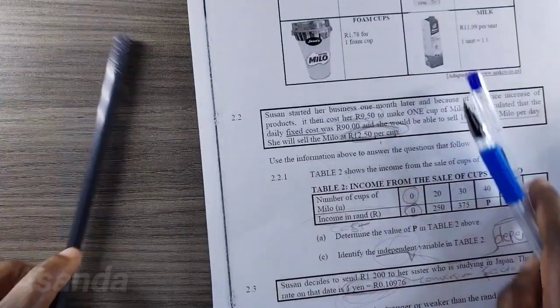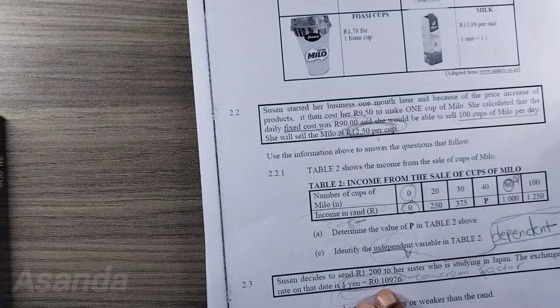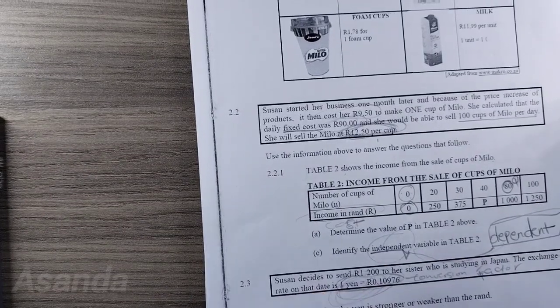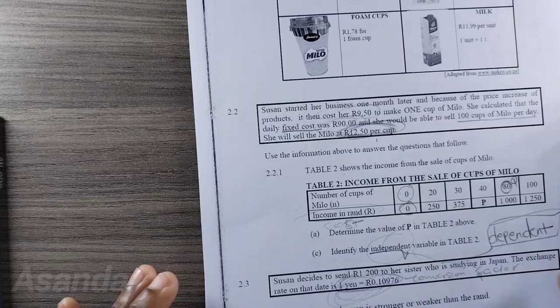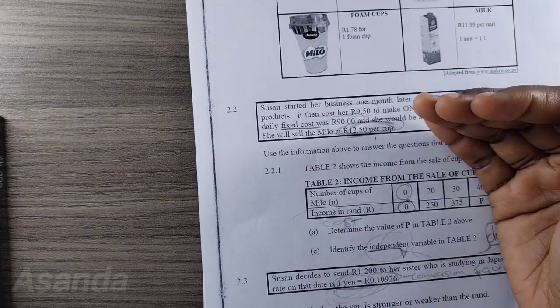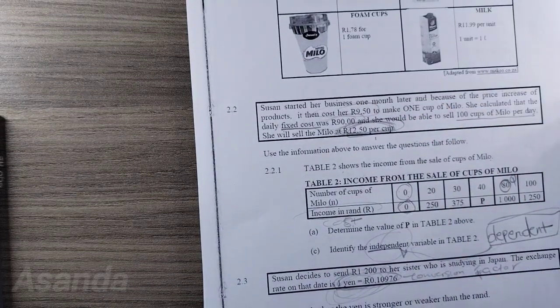So if you get more money for less, the less money is strong, the more money is weak, right? For example here with the rand and the yen, if you get less rands for more yen, that means the rand is strong. But if we were getting less yen for more rands, that means the yen would be stronger, right?